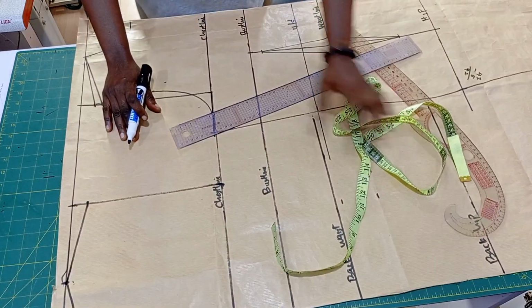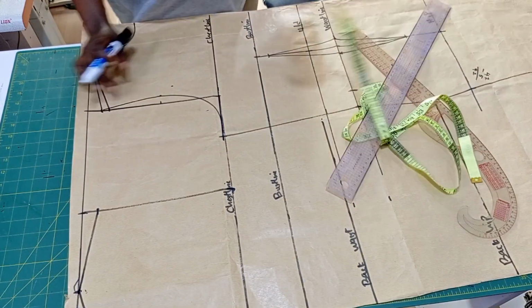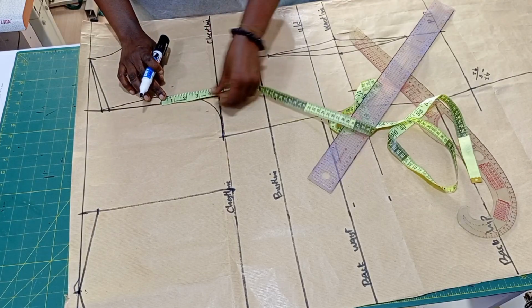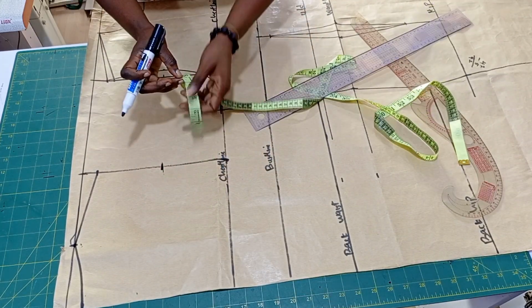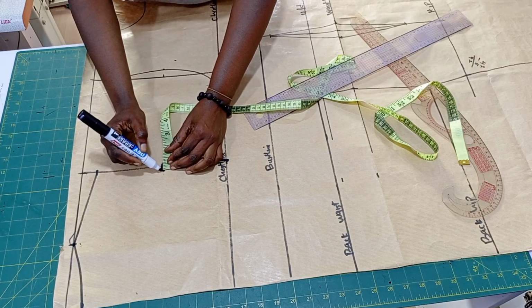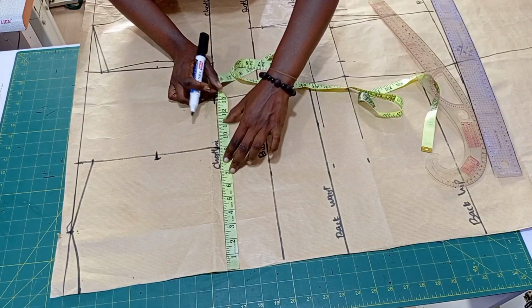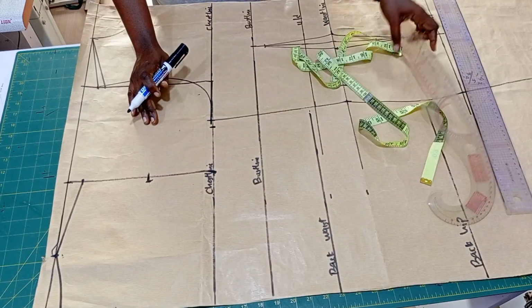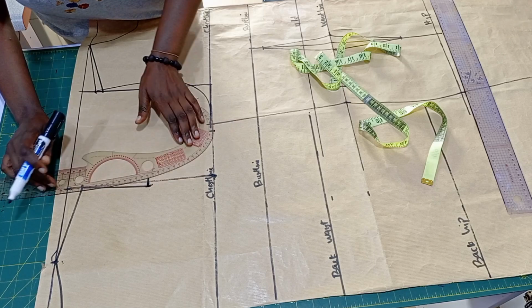So whatever that is left between the shoulder slant and the chest line, divided by 2, and you are going to be putting it. Then I also went in by ½ inch for the back. Then I put the round bust measurements. Now I'm going to connect all the points together.